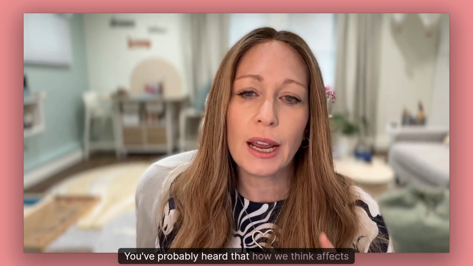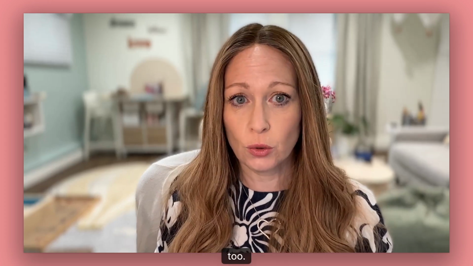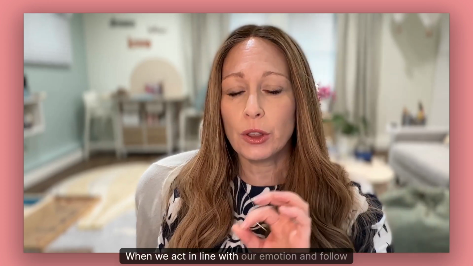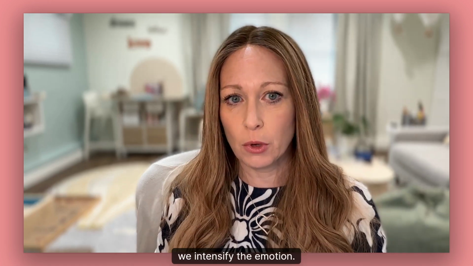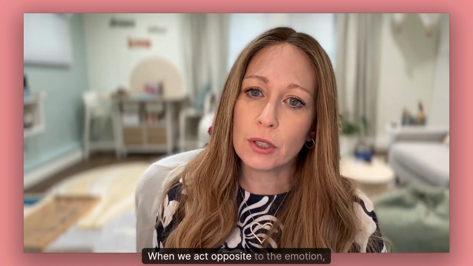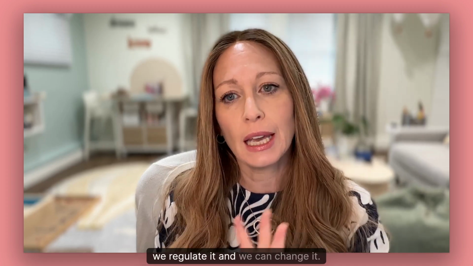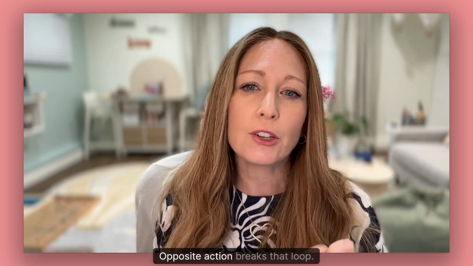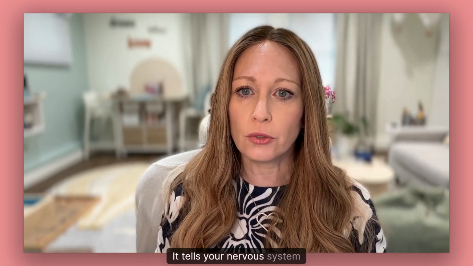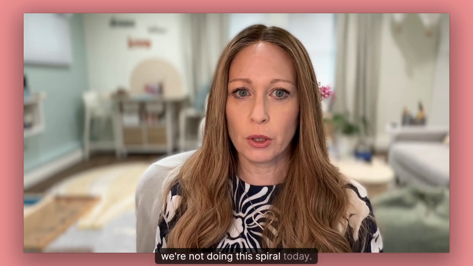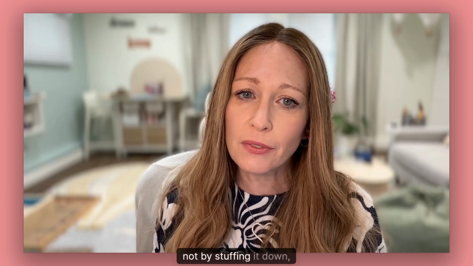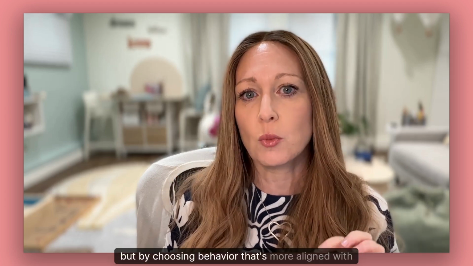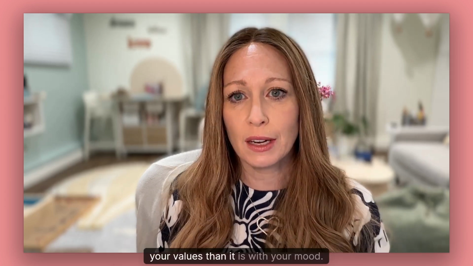You've probably heard that how we think affects how we feel. Well, how we act does too. When we act in line with our emotion and follow that instinctual action urge, we intensify the emotion. When we act opposite to the emotion, we regulate it and we can change it. Opposite action breaks that loop. It tells your nervous system, we're not doing this spiral today. And over time, it changes your emotional experience, not by stuffing it down, but by choosing behavior that's more aligned with your values than it is with your mood.